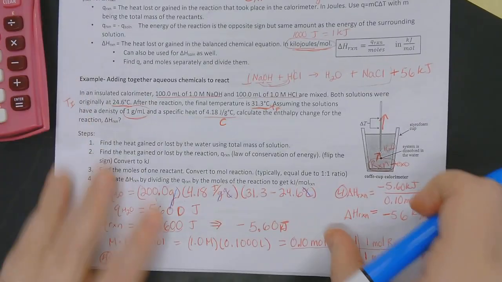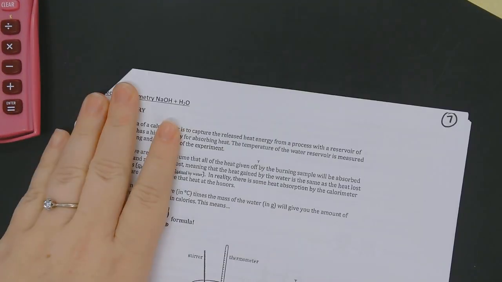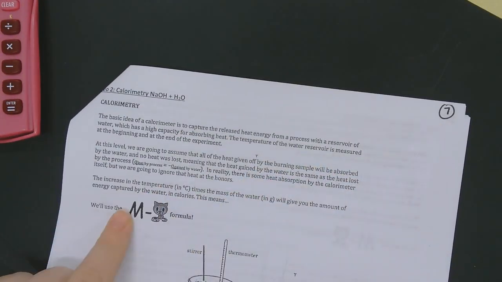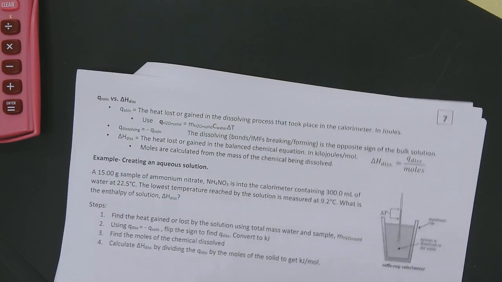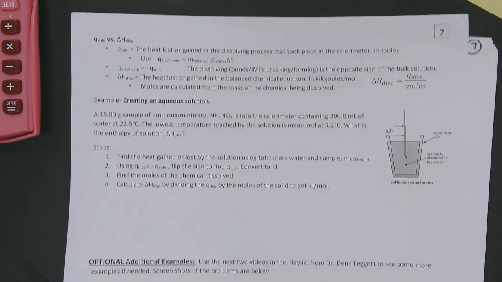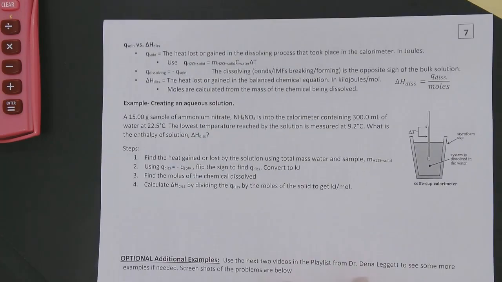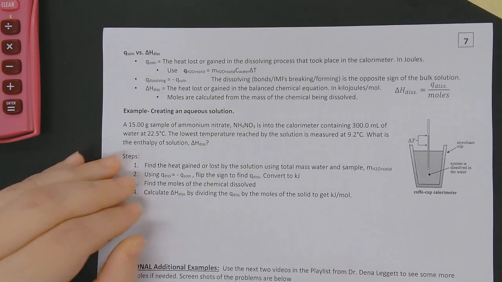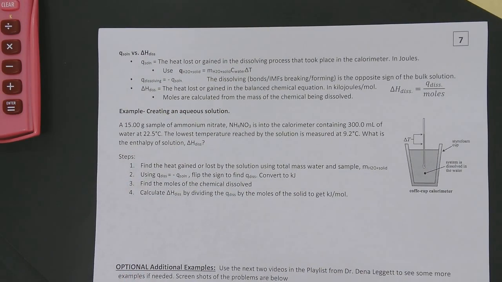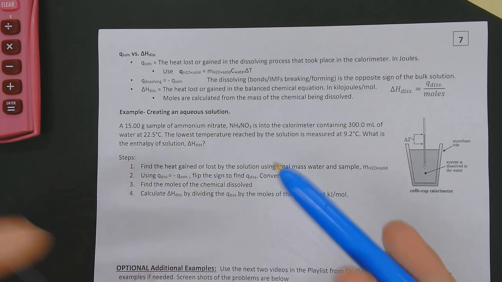All right, we've got one more example, which your packet goes to this page 7 with this. That's not the proper page 7. So go to the extra page I gave you guys, put that in here, and then I'll explain what this second part is. All right, so we've got one more example. This one is for creating a solution, so dissolving something in water.